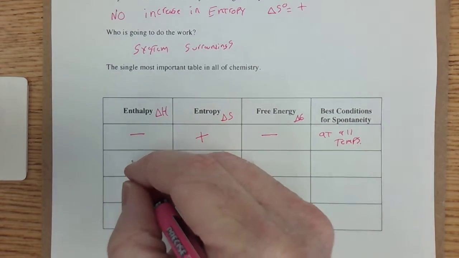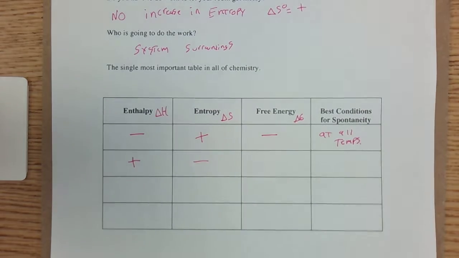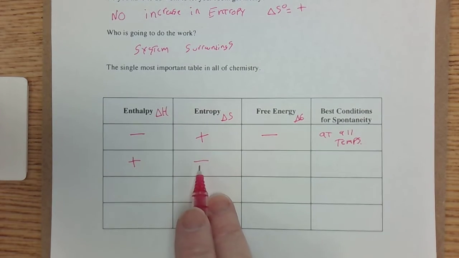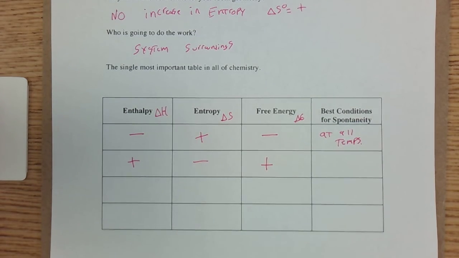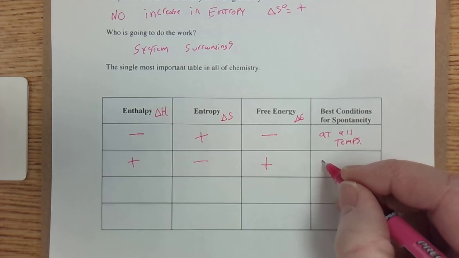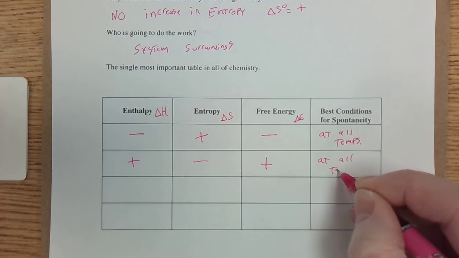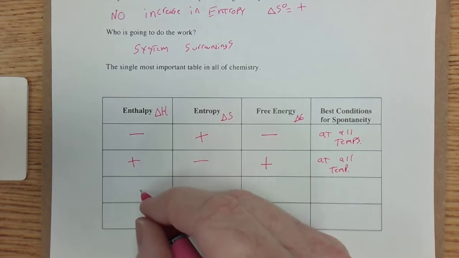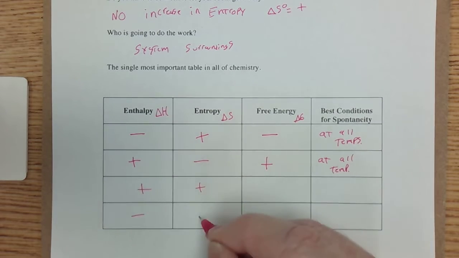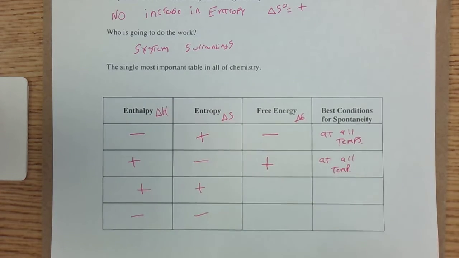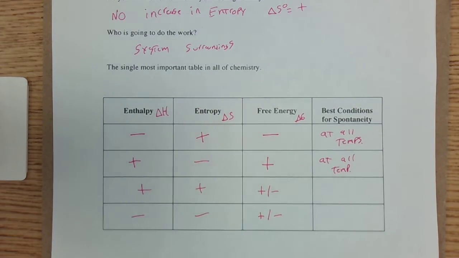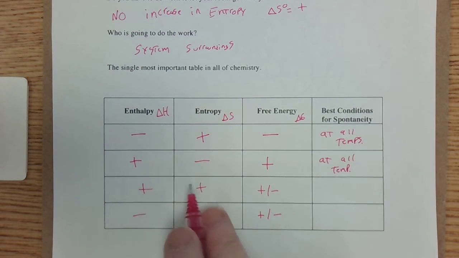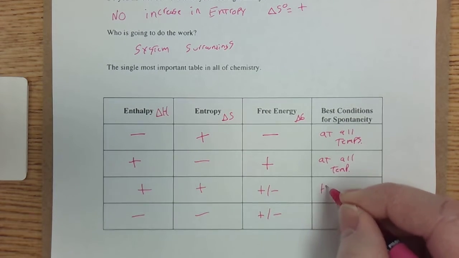Now, the opposite, delta H positive and delta S negative. Heat has to go in, it has to become more organized. That's not spontaneous. Both of those require work on my part, okay? So that is non-spontaneous at all temperatures. Now, we could also have positive, positive, we could have negative, negative. Now, in this case, it all depends upon the temperature. Delta G can be positive or negative. If the enthalpy is positive and the entropy is positive, it is spontaneous at high temperature.